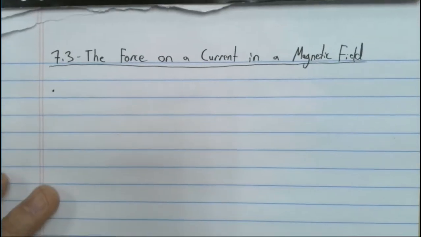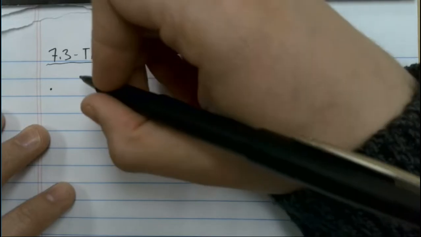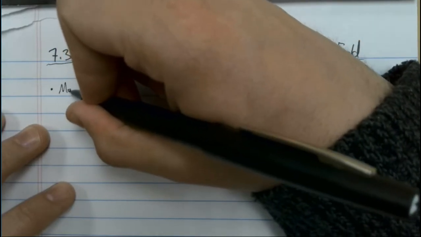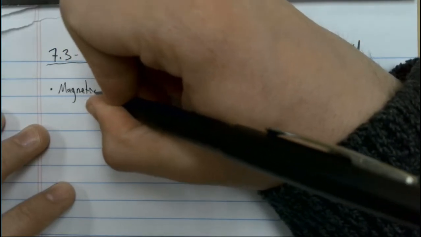We'll start with a little bit of just a fact here to write down and memorize. I think I should read it first.